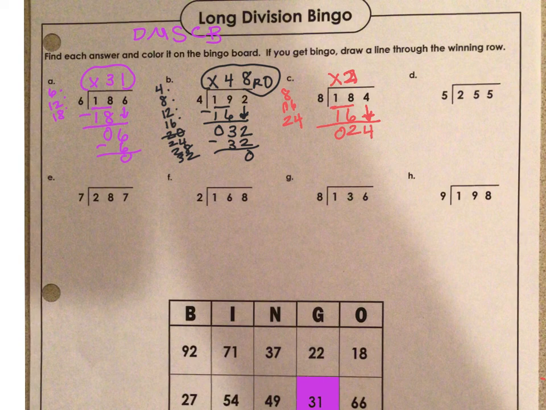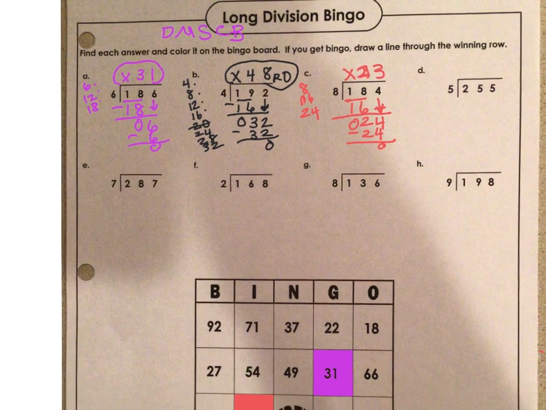How many 8s fit into 24? Well, I can look up at my numbers that I already wrote, and I can see that 8 fits in there 3 times. Then 3 times 8 is 24. And I subtract, and I have a 0 remainder. So my answer was 23.